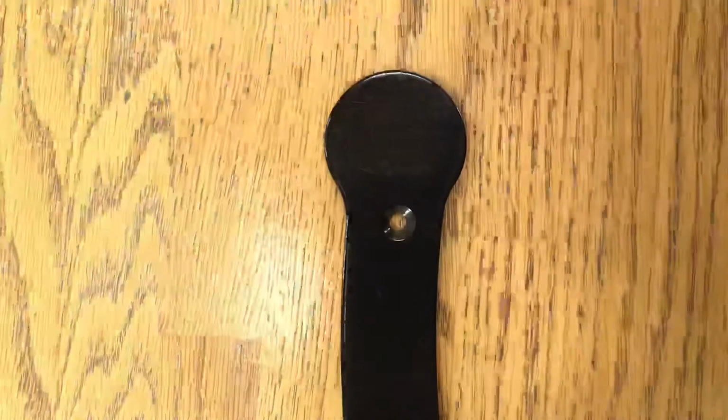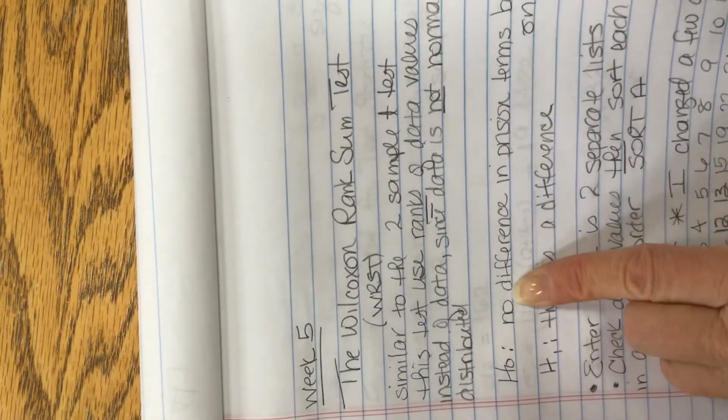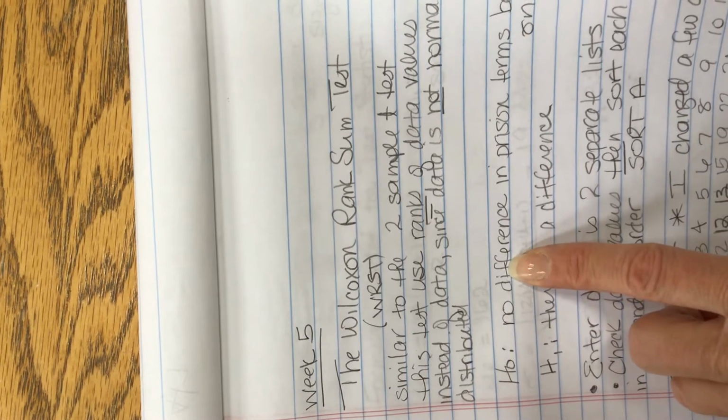So if there's no difference, if you go back to yesterday, no difference is H0. We did not reject H0. So it appears as though there is no difference.